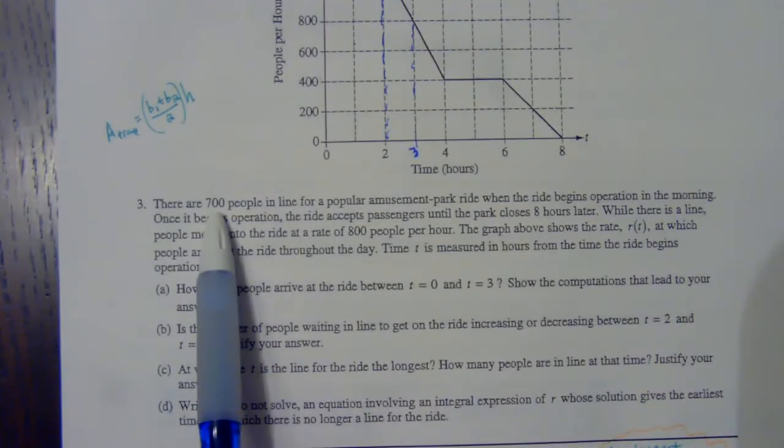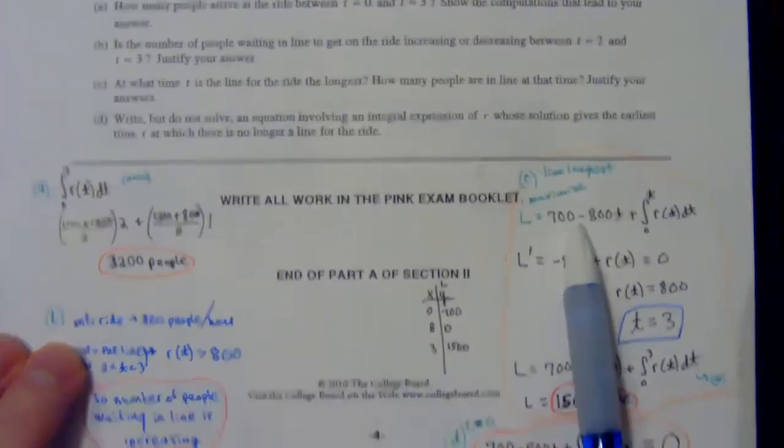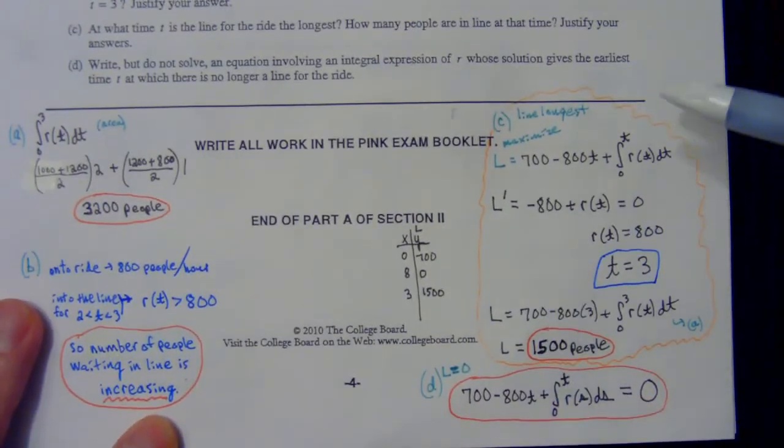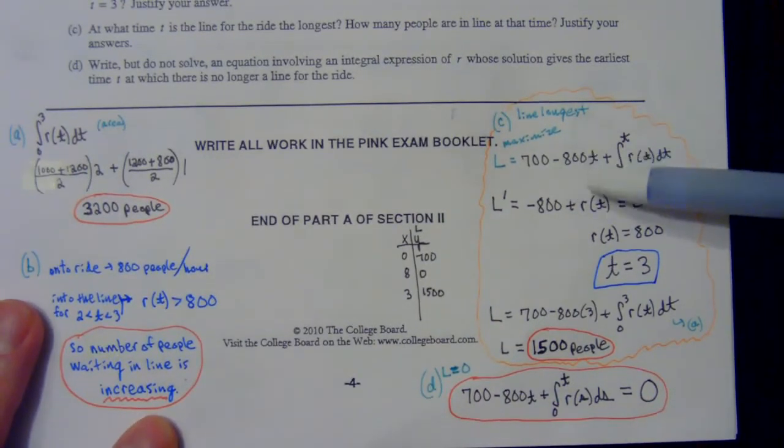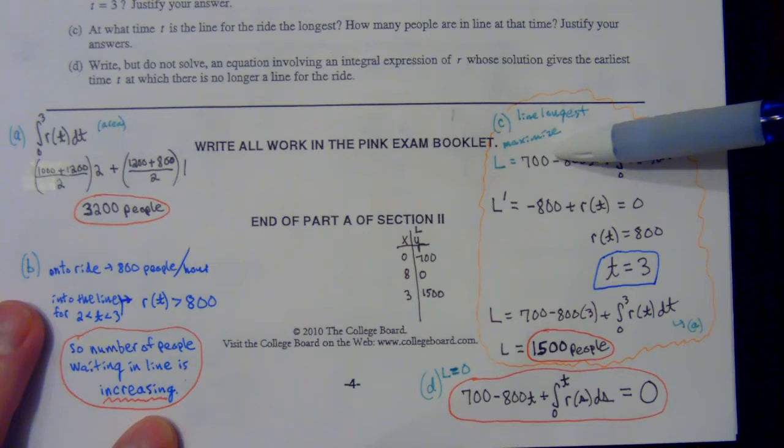So the initial amount of people, it tells us we're at 700 people in line at the beginning. So I started with the initial amount that was already there, and then they're leaving the line, getting onto the ride. So that means you're going to subtract out those people at a rate of 800 people per hour.